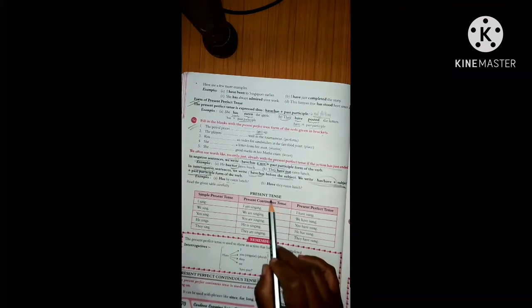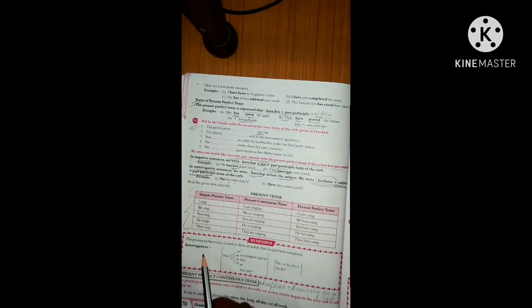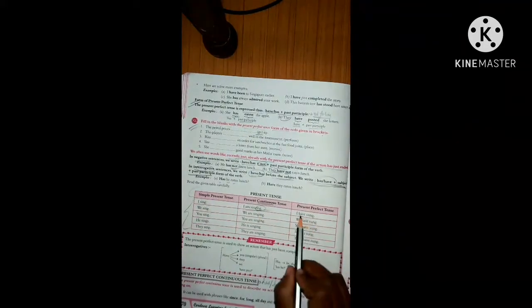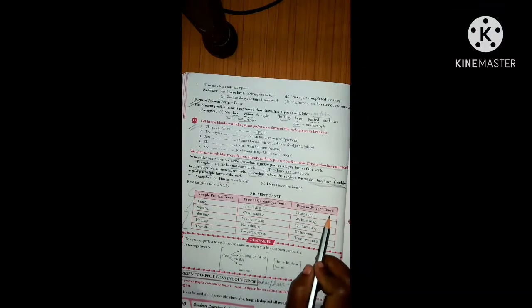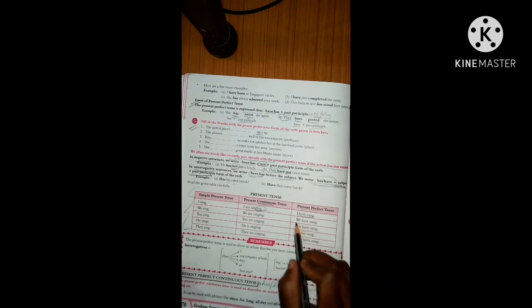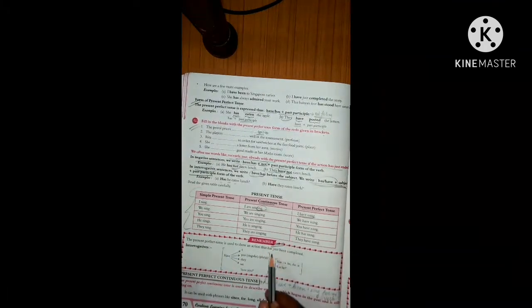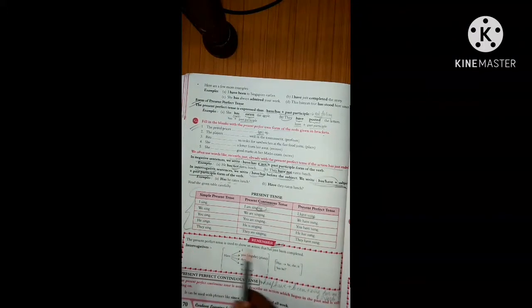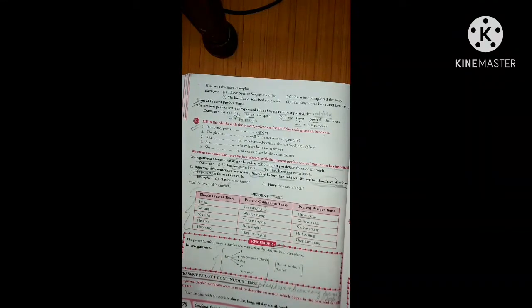Clear? Now see children, present tense, this you have to keep in your mind. Simple present, I sing. Continuous, which is going on, plus ing form, I am singing. And present perfect tense, I have sung. The singing is just over, that I have sung. Clear? Now you have to remember this have. Like see, present perfect tense is used to show an action that has just been completed. So remember this table in your mind. Okay, that will be easy for you to make the sentences.